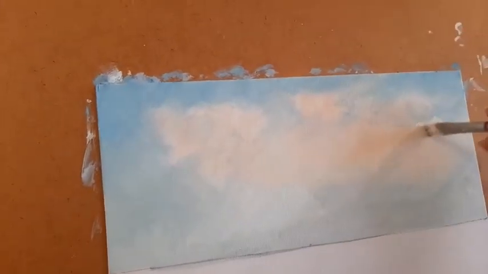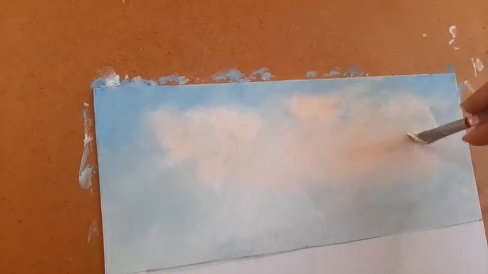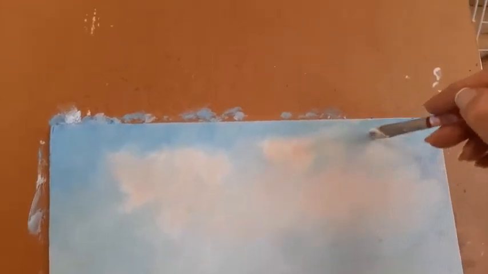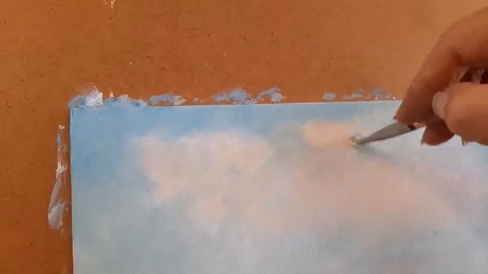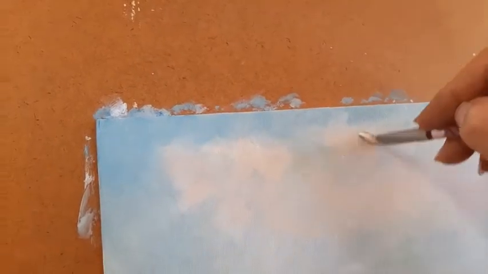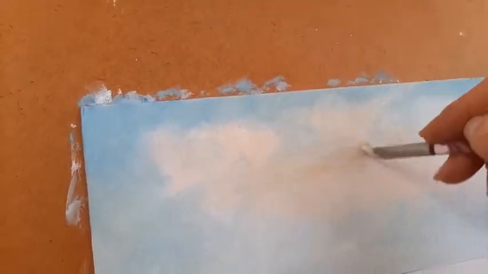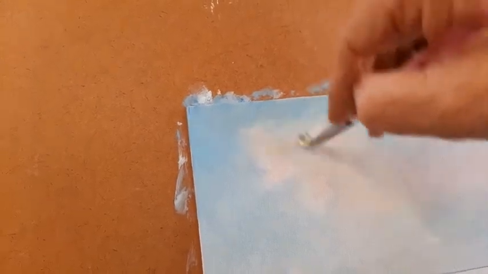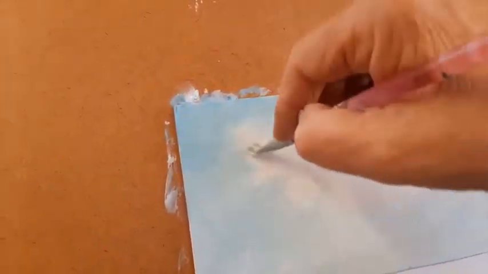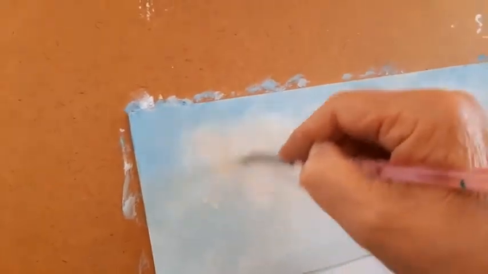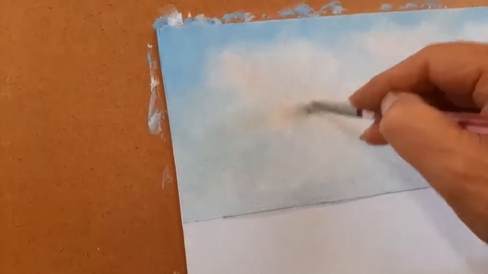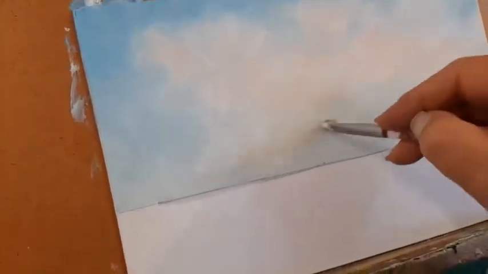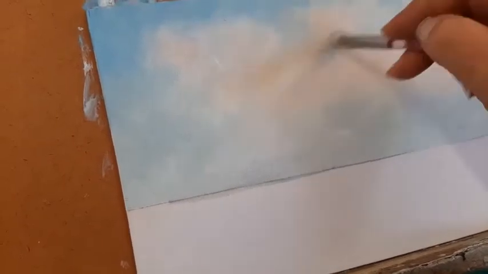I'm bringing back my soft clouds again. See how I'm just tickling it. Very, very soft movements, and my wrist is moving all the time. I'm turning my brush this way and that way. My wrist turns this way and that way. I'm not painting little dots. I'm not lifting up my brush. I keep my brush on the canvas all the time. I'm just fluffing it out a little bit.